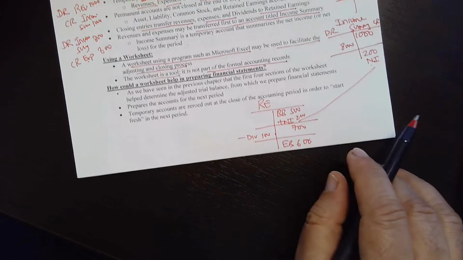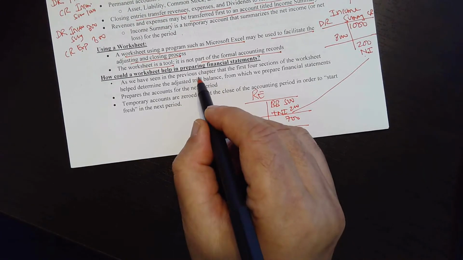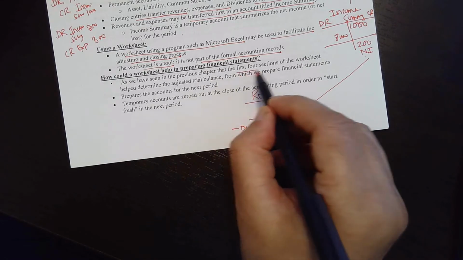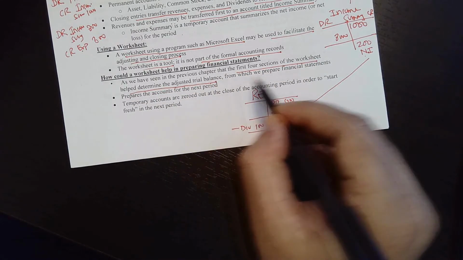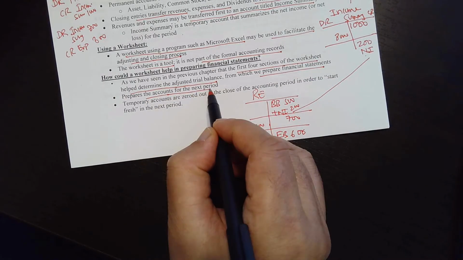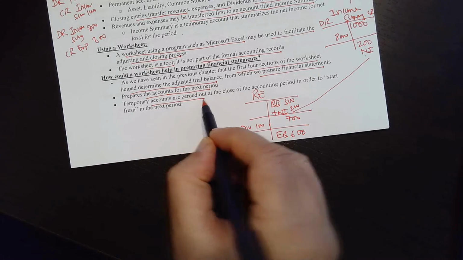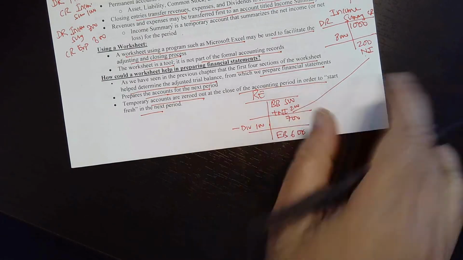Okay. How could a worksheet help in preparing financial statements? As we have seen in the previous chapter, the first four sections of the worksheet help determine the adjusted trial balance for which we prepare financial statements, prepare the accounts for the next period, and temporary accounts are zeroed out at the close of the accounting period in order to start afresh in the next period. So let's explain this.